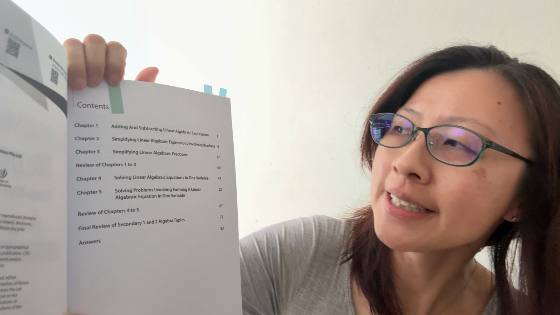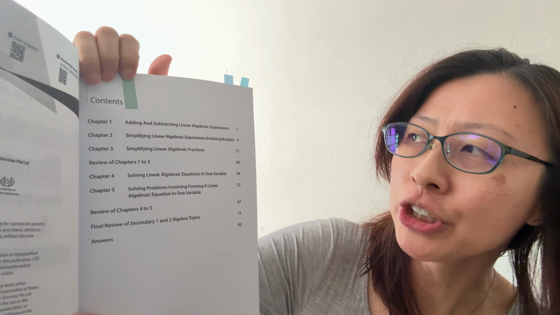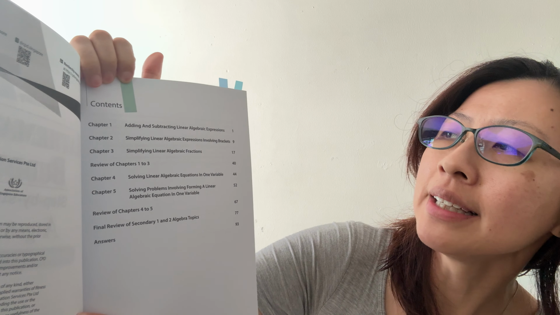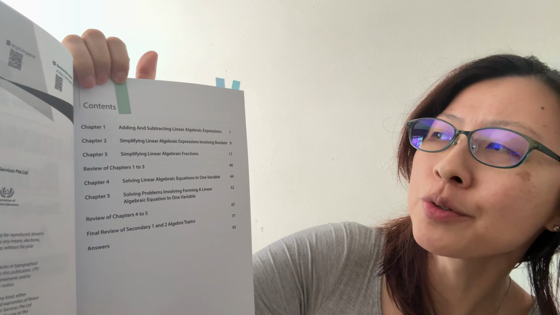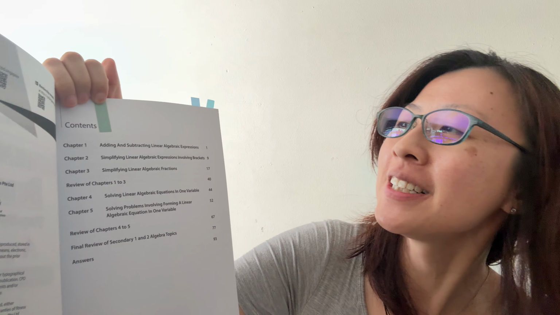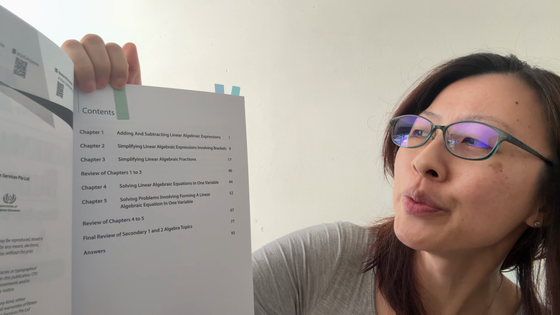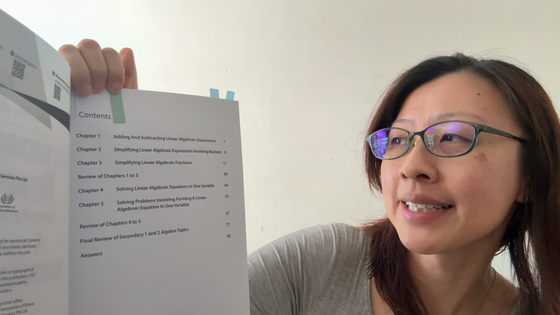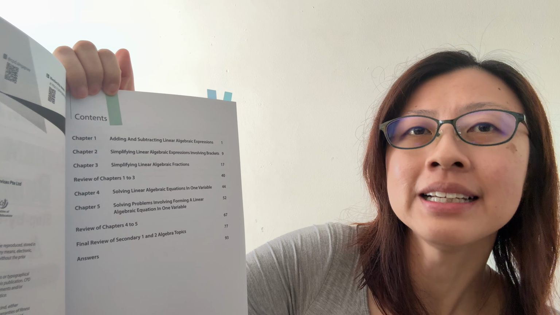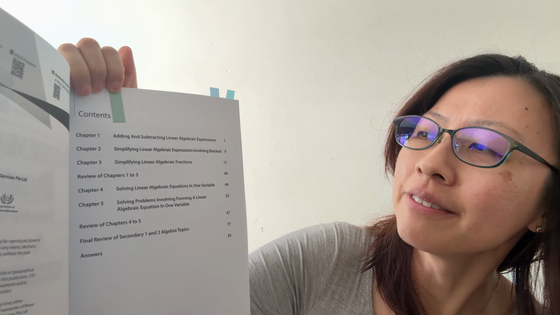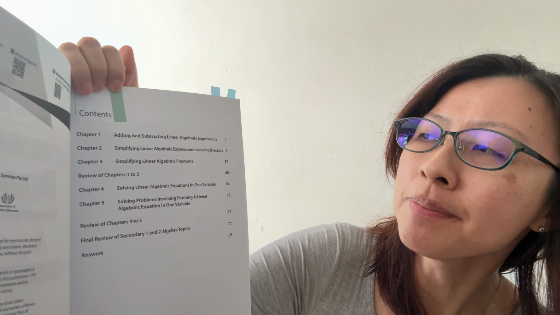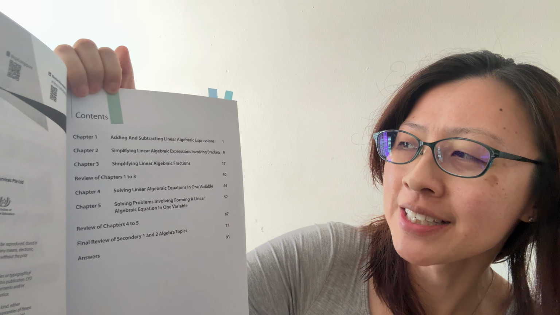So this book has topics from the G2 mathematics syllabus, algebra topic, and you can see here that in chapters 1, 2, and 3, we are dealing with adding and subtracting linear algebraic expressions, and simplifying linear algebraic expressions involving brackets. Thirdly, we have one that requires us to learn how to simplify linear algebraic fractions.